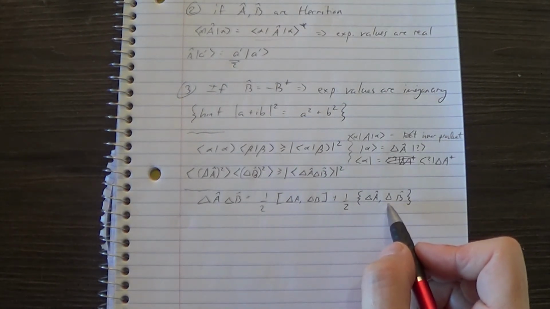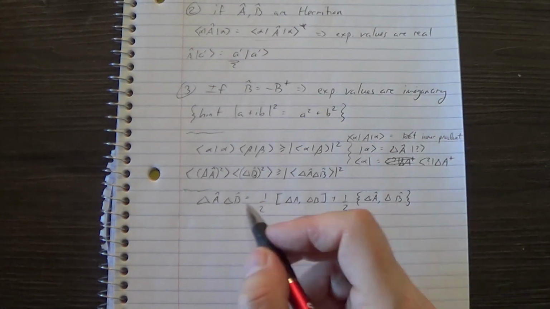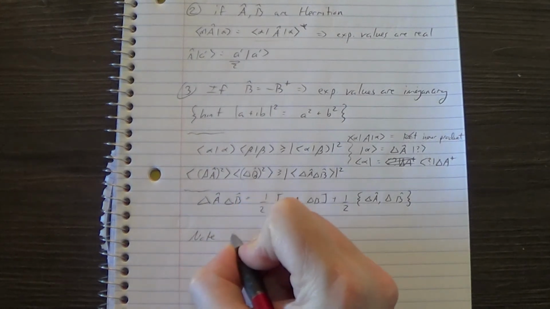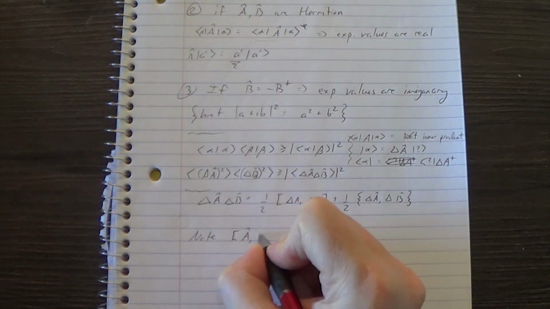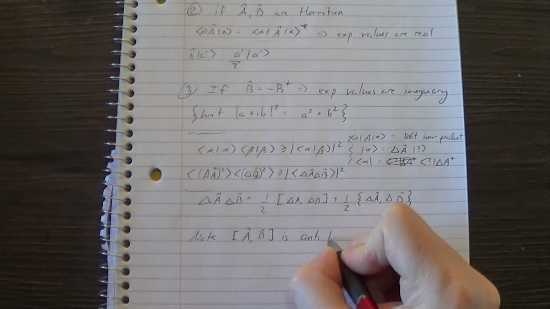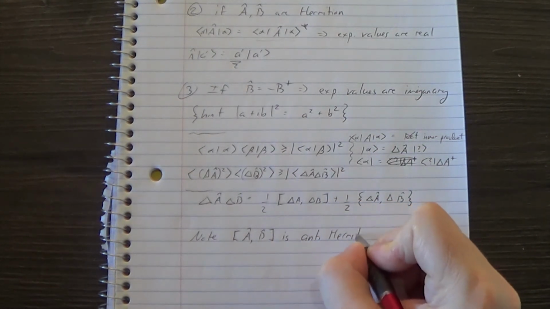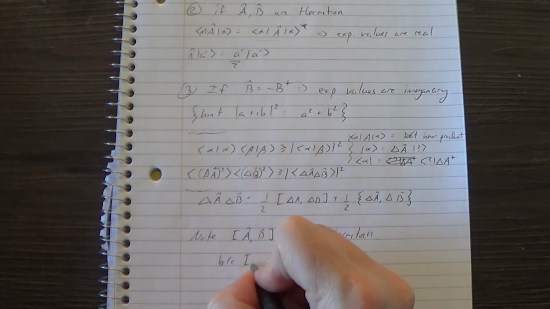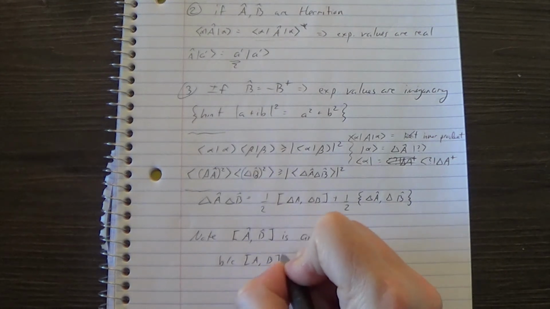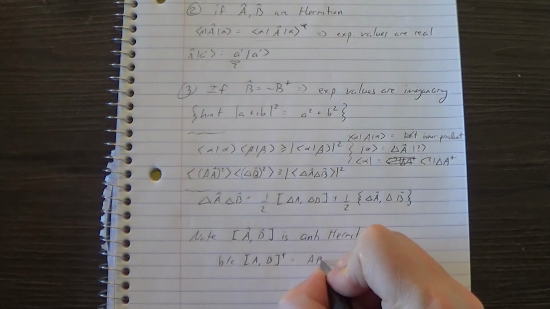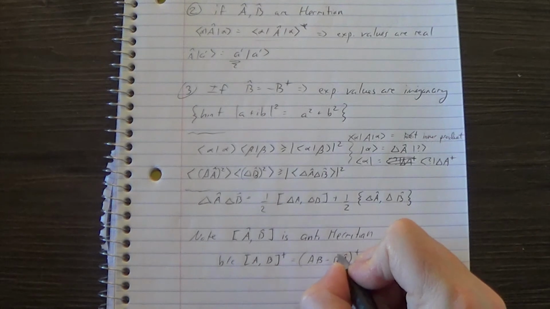Okay, so now what? The damnedest thing is, this is a little counterintuitive. The commutator of A, B is anti-Hermitian. And that is because, let's take the commutator of A and B and look at the adjoint, and that is equal to the adjoint of AB minus BA, with little hats.